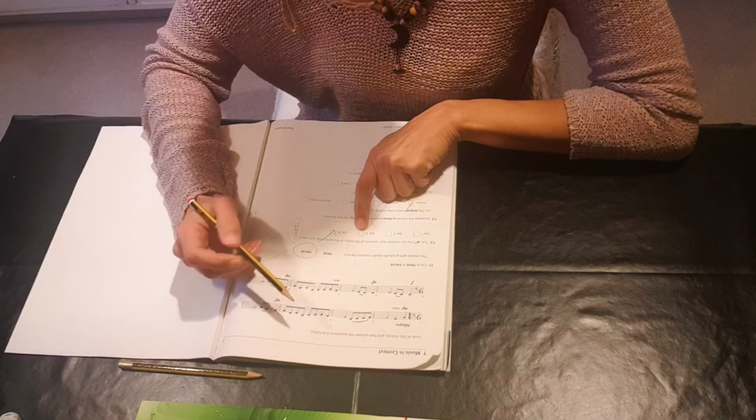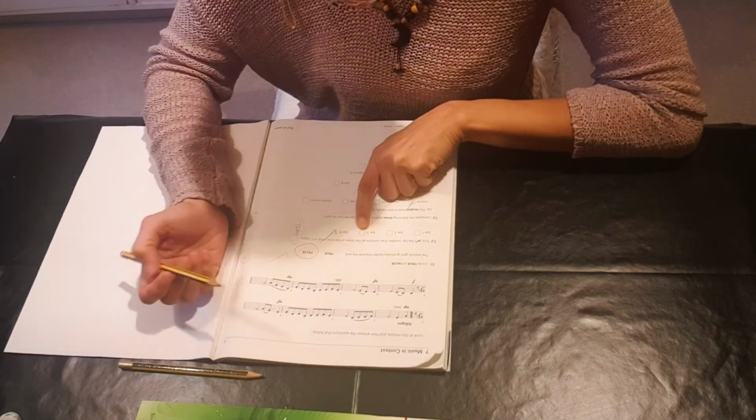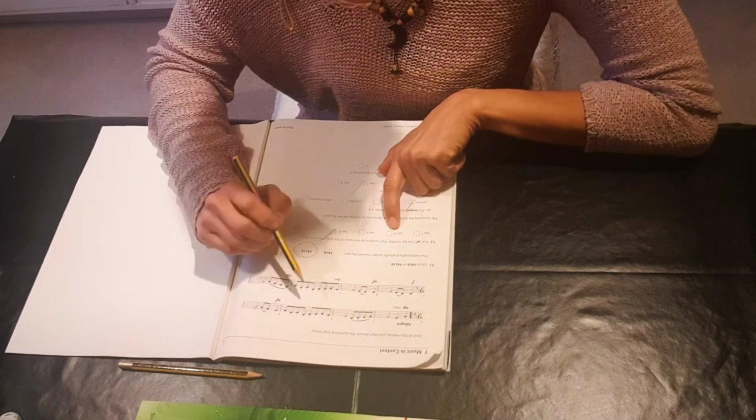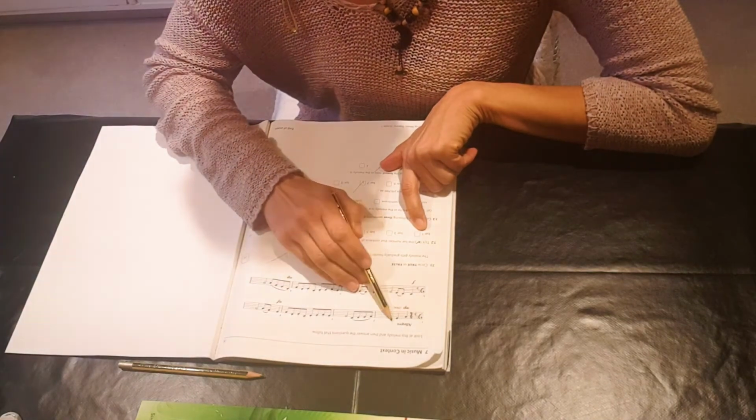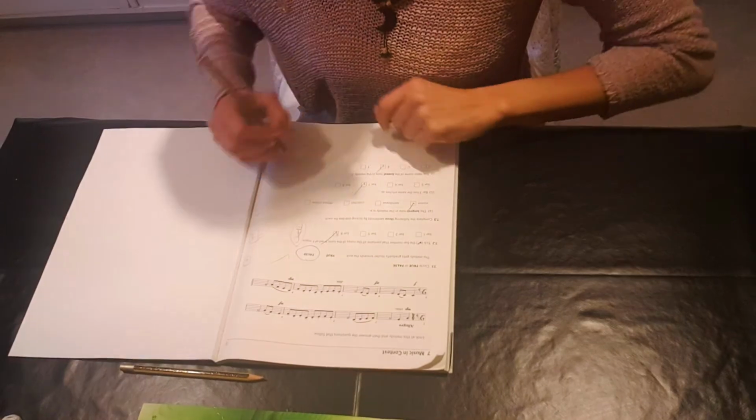Now, let's see bar 5. We have A and C, we don't have F. Bar 3, we don't have F again, and bar 1, we have F and A, we don't have C. So bar 8, correct.